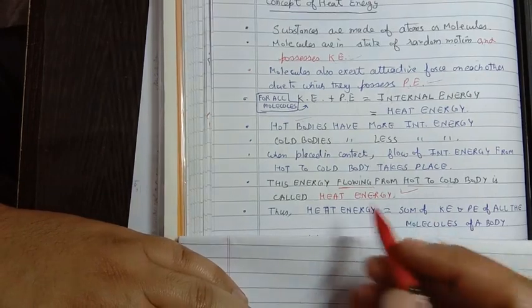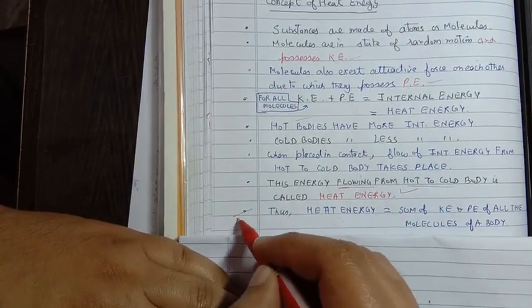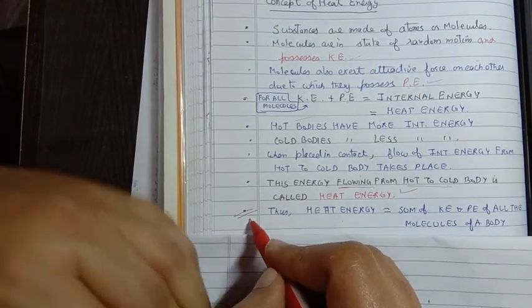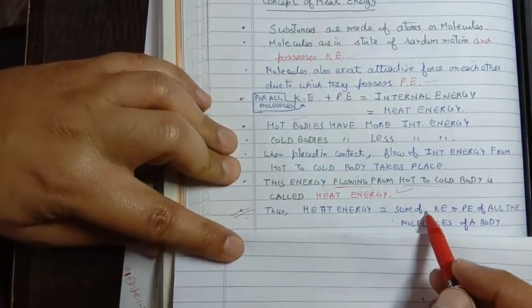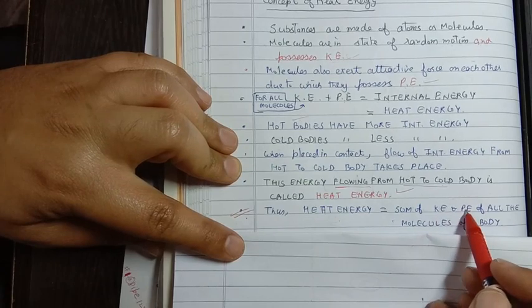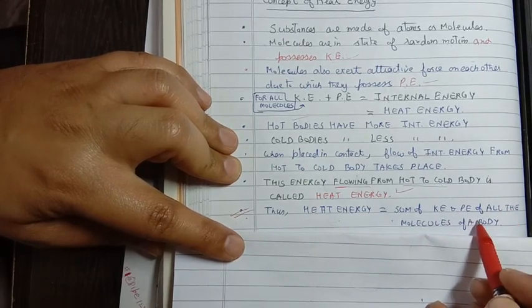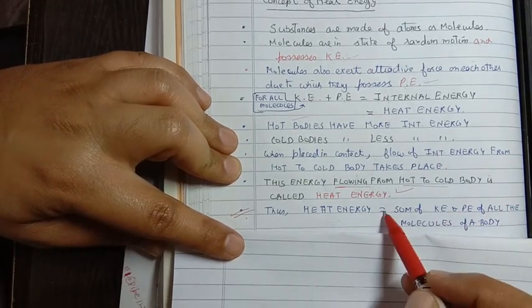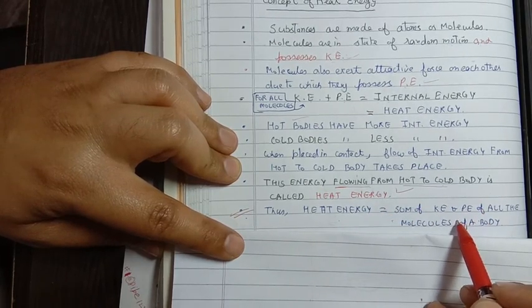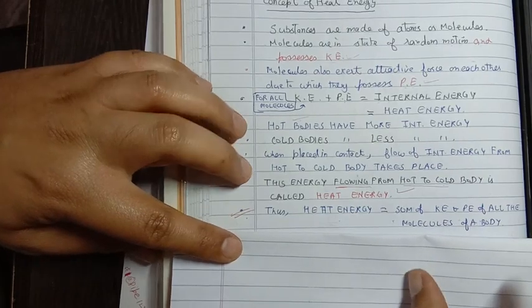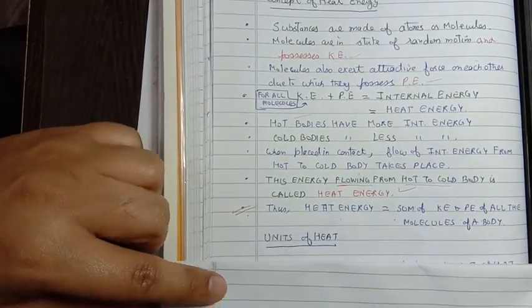So thus, how can we define heat energy? This is the accepted definition which we also have to use for the exams. Heat energy is the sum total of kinetic energy and potential energy of all the molecules of a body. So heat energy is the sum of the kinetic energy and potential energy of all the molecules of a body. Units of heat energy.